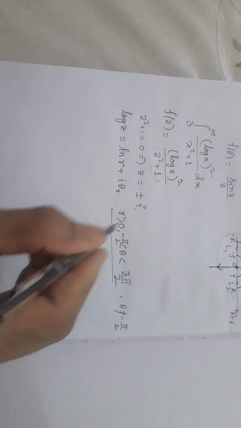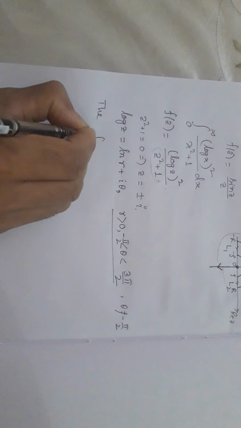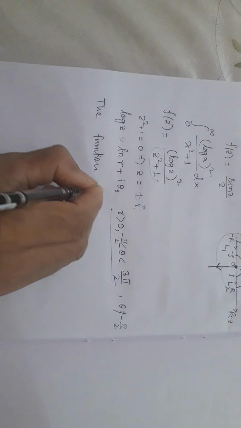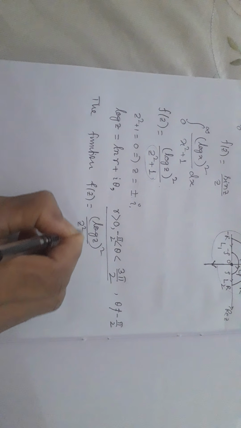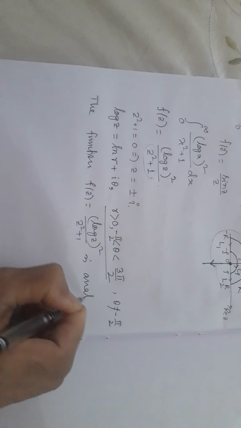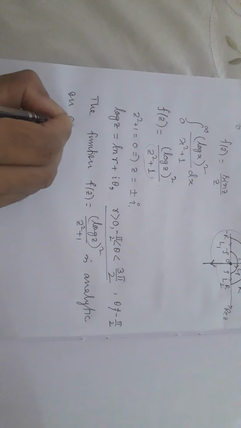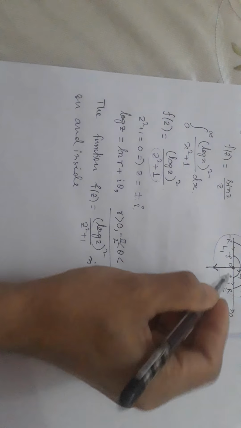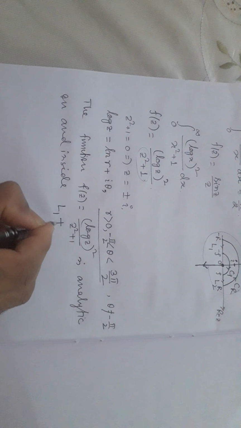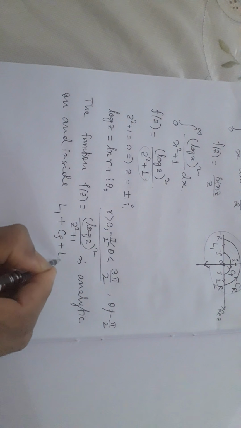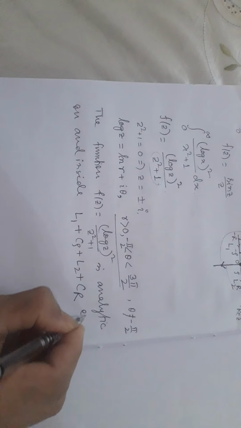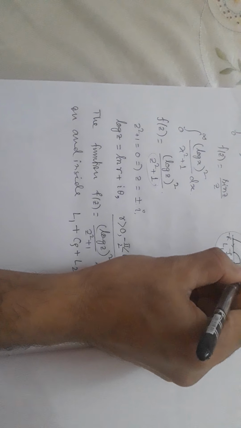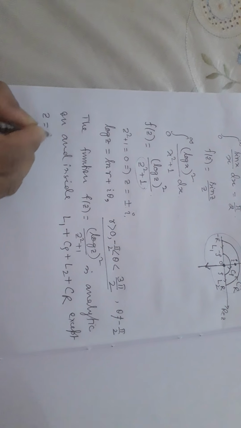Now you see that the function f(z) equals (log z) squared by z squared plus 1 is analytic on and inside L1 plus C rho plus L2 plus C R, except at z equal to i, the point where it is not analytic.